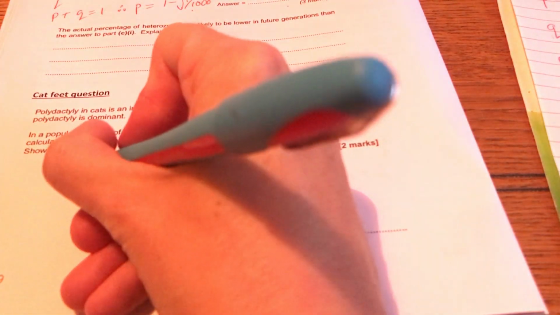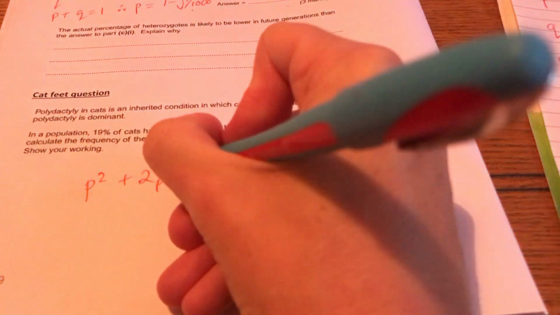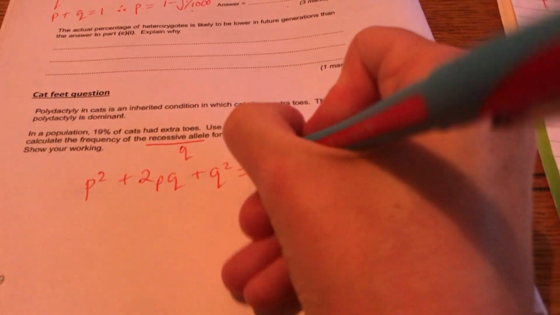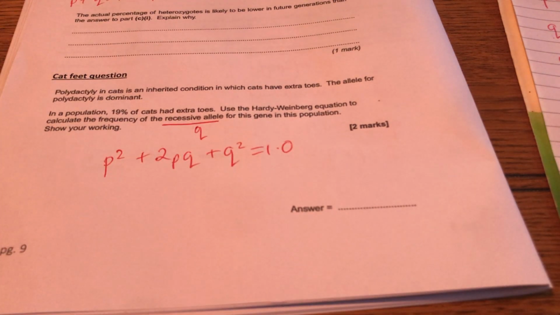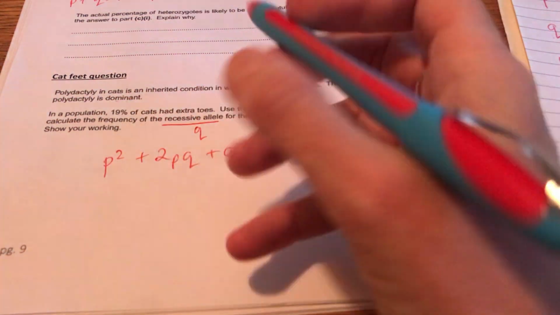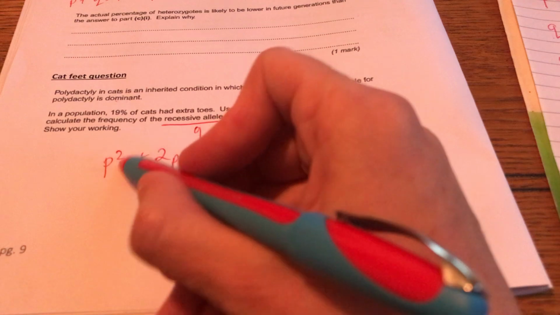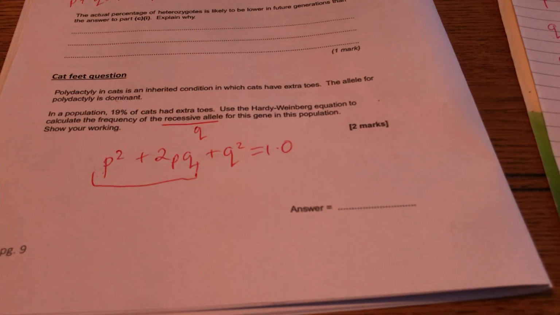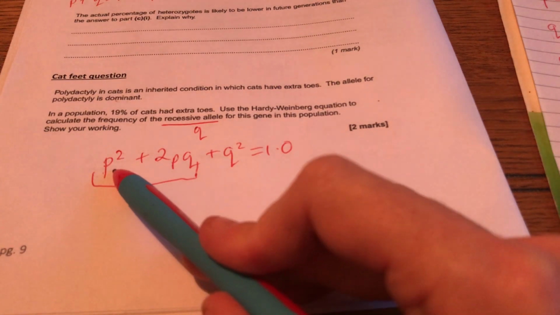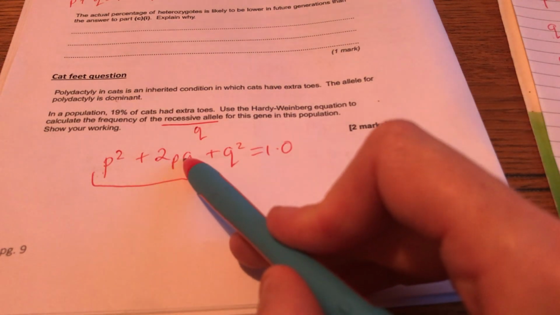So first thing I always do is write down that equation. And then what numbers do I have? I know 19% of cats had extra toes. If you've got extra toes, you've got the dominant allele. Some of you just thought this is the cats with extra toes. These cats had extra toes because if you're homozygous dominant or heterozygous, you will have extra toes.